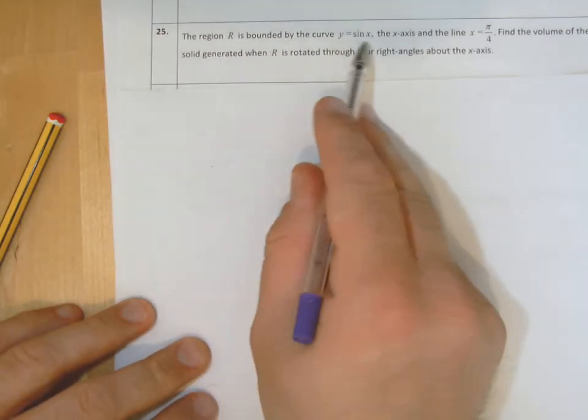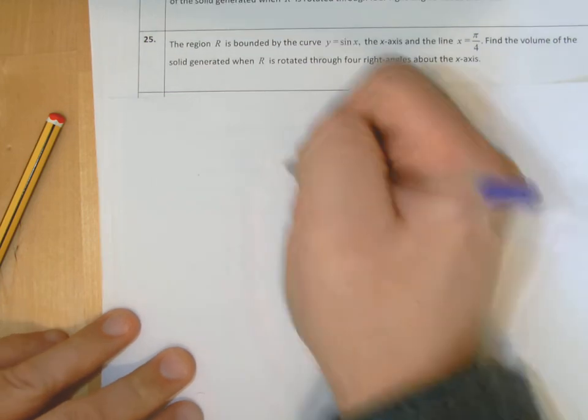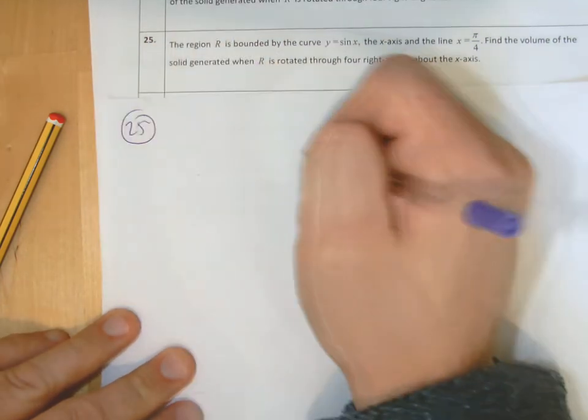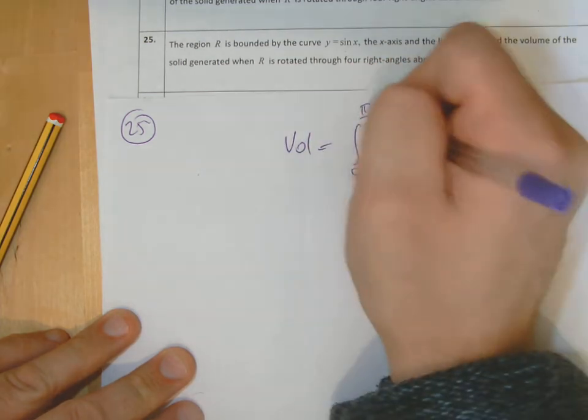Okay, question 25. It says here, region R is bounded by the curve y equals sine x, the x-axis, and the line x equals pi over 4. Find the volume of revolution. Right, now the volume will equal, of course, the integral from 0 to pi over 4.